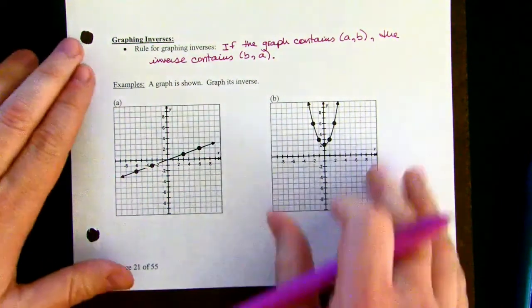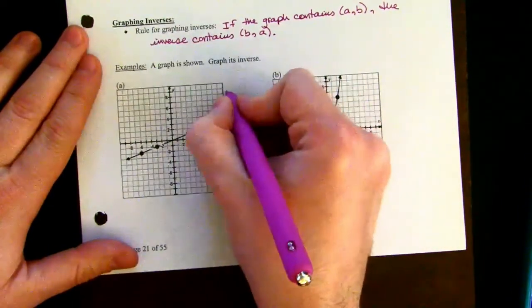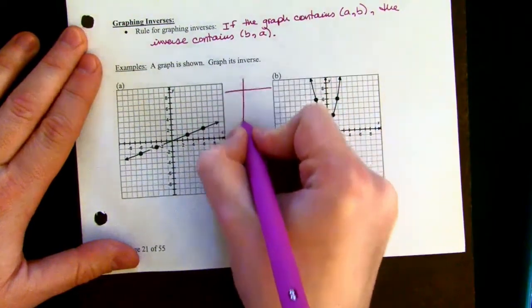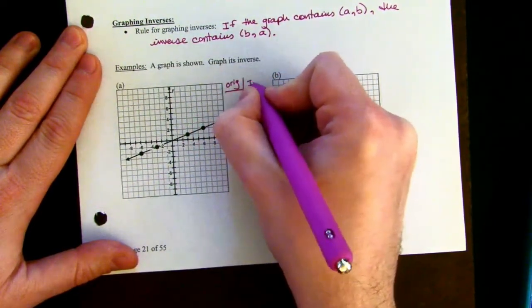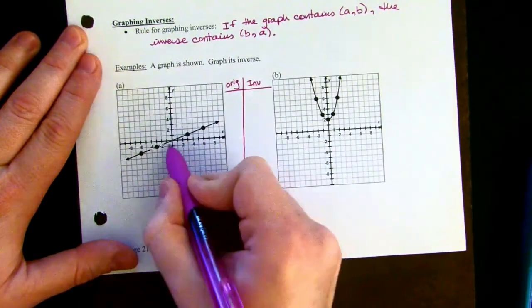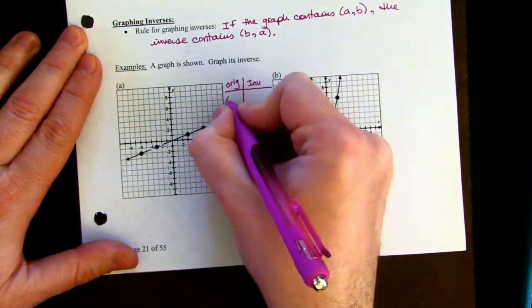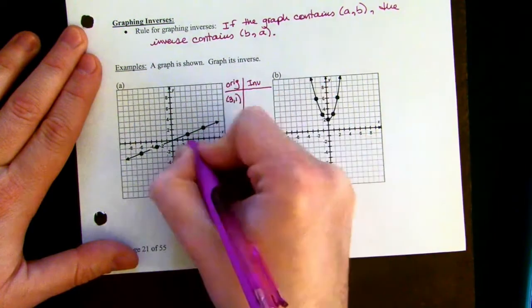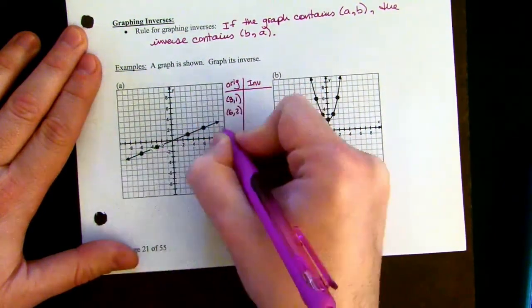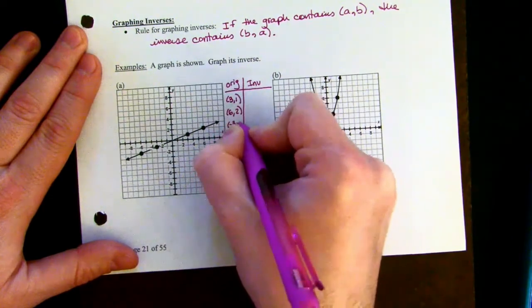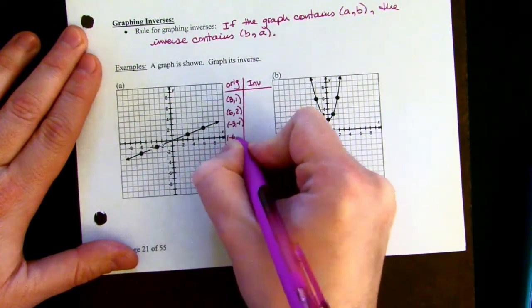So let's see how to do this. And I'm actually going to make a little table for this first graph. You don't have to do this, but I think it might help a little bit. The original and the inverse. I see the original has the point 3 comma 1, 6 comma 2, negative 3, negative 1, negative 6, negative 2.